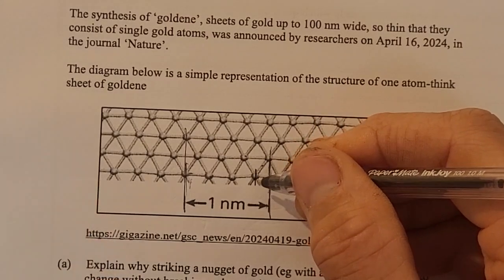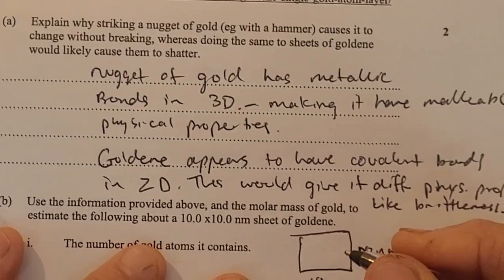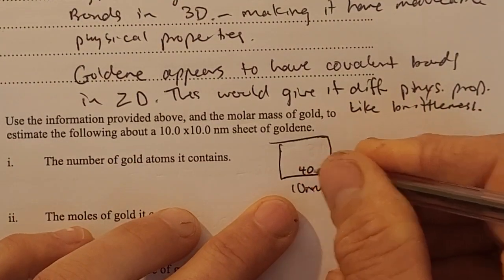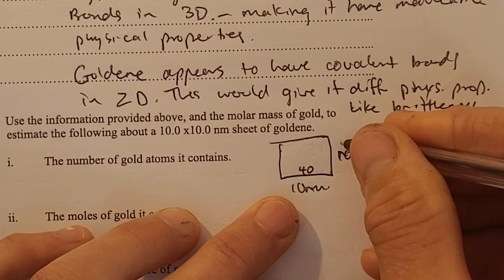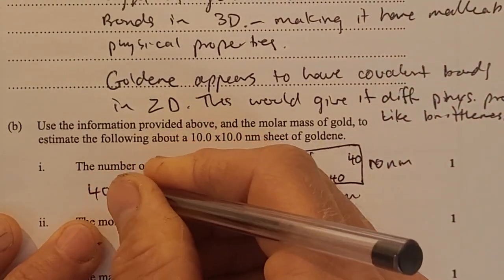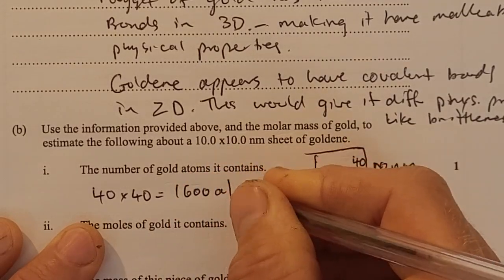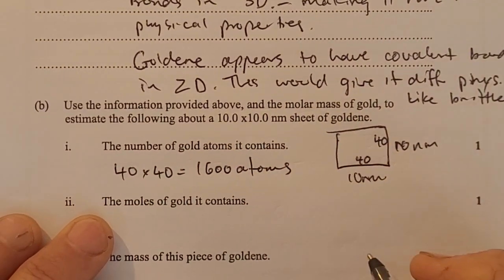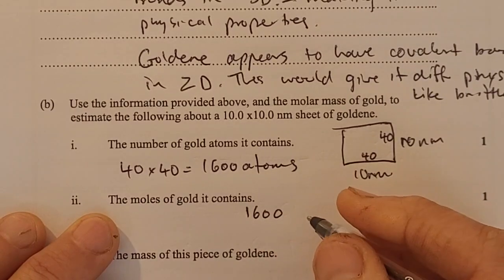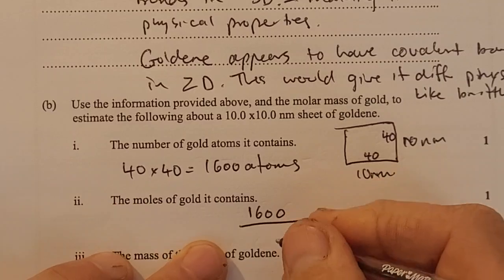So if 1 nanometer has 4, 10 nanometers would have 40, right? And this would be the same here. So 40 by 40, 1600 atoms.